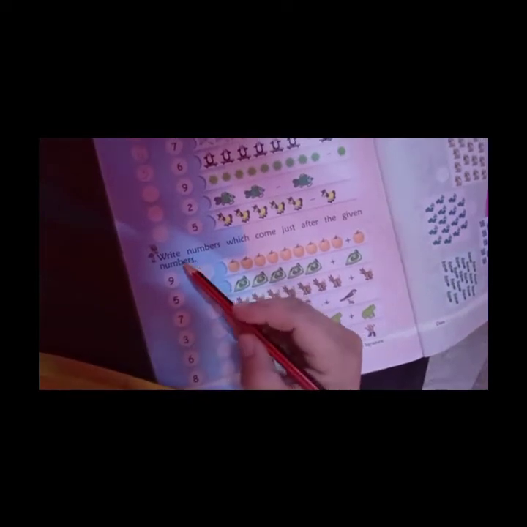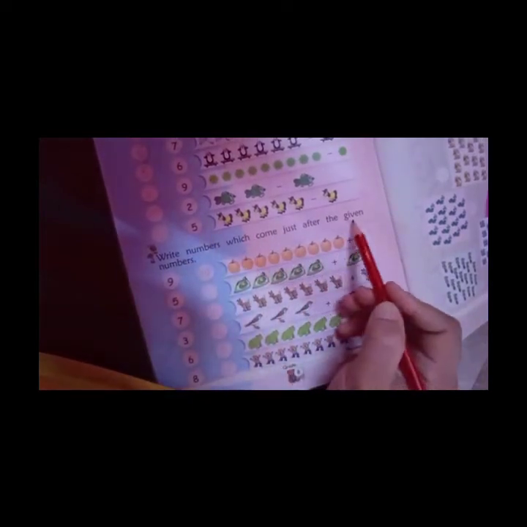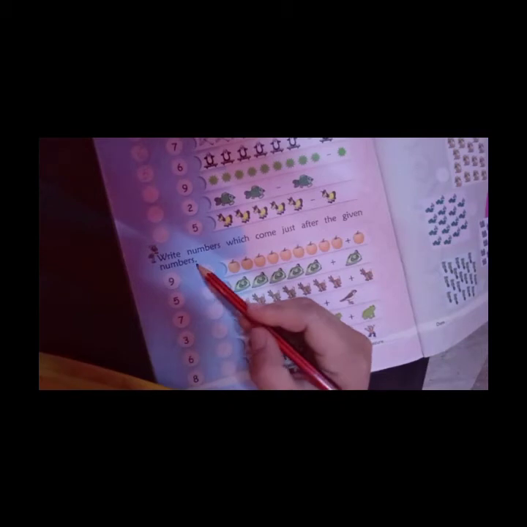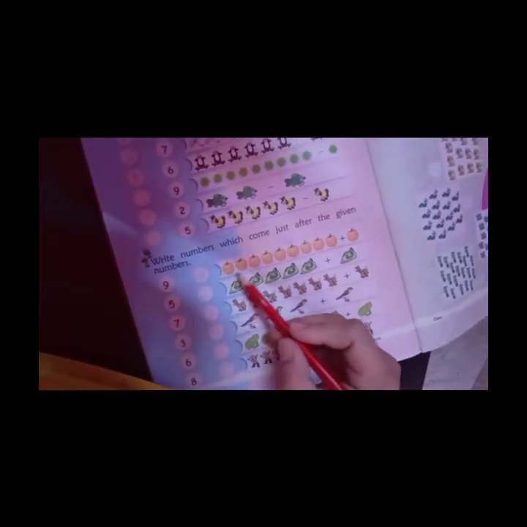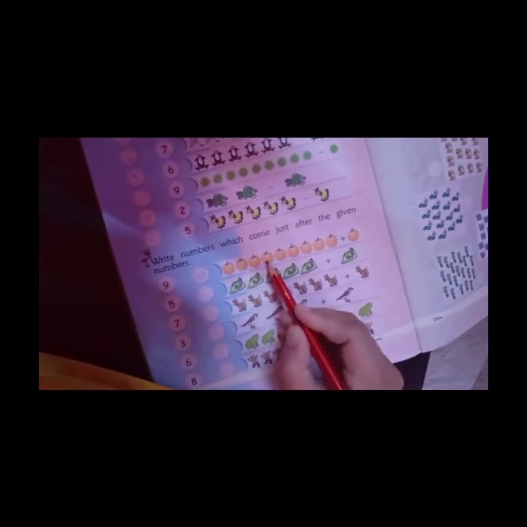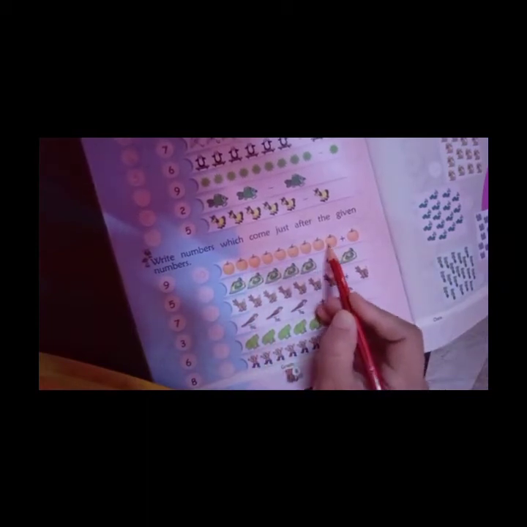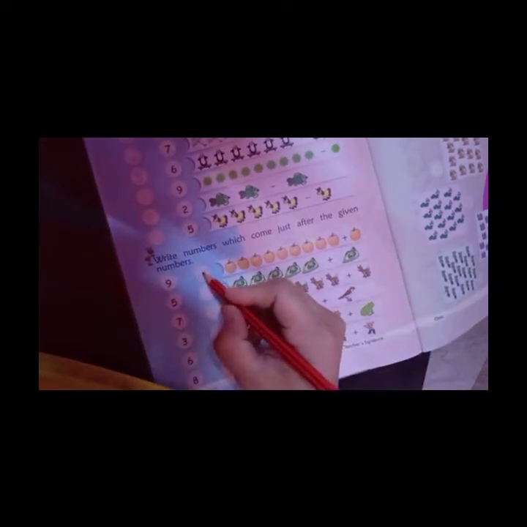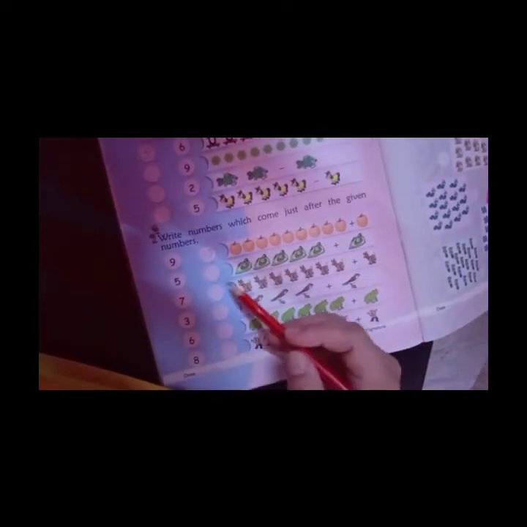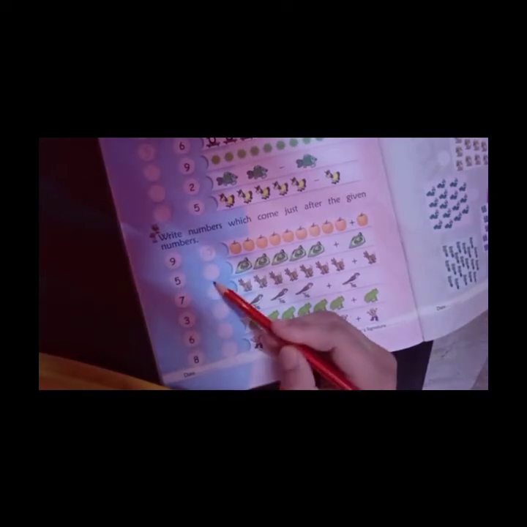So, next question is write numbers which come just after the given numbers. Alright, जो यहाँ आपको numbers दिए हैं उसके just after क्या आएगा वो आपको लिखना है. Alright, so here 9 number is here. So count the pumpkins. 1 2 3 4 5 6 7 8 9. 9 में हमने +1 ऐड किया, 10. ऑलराइट, तो व्हाट कम्स आफ्टर 9? नंबर 10. 9 के बाद क्या आता है? नंबर 10. ऑलराइट, नेक्स्ट इज 5 नंबर. 5 के जस्ट बाद क्या आएगा?